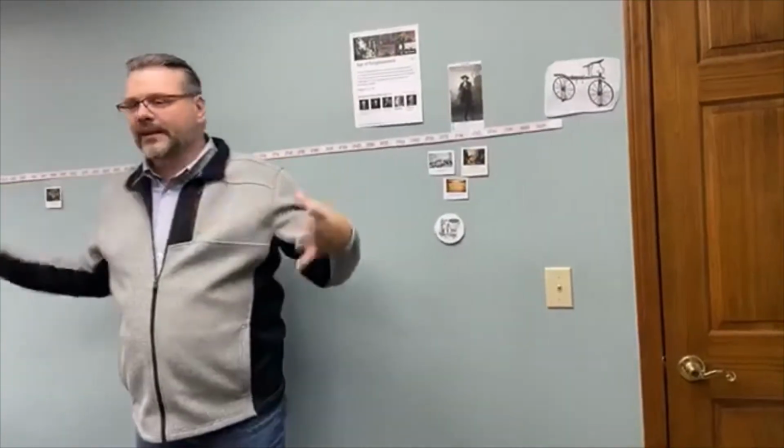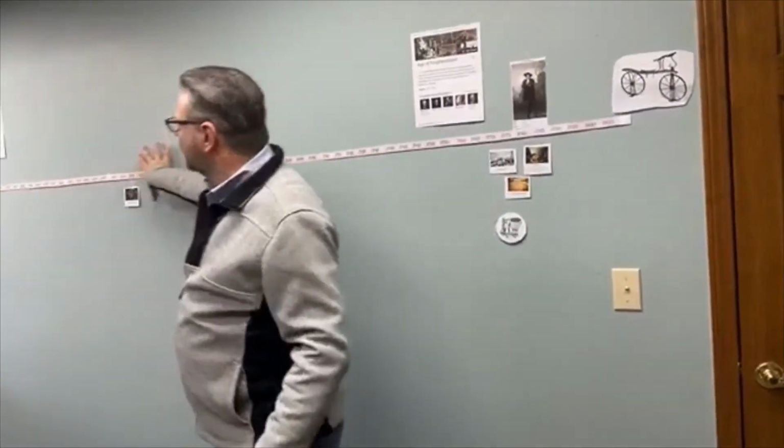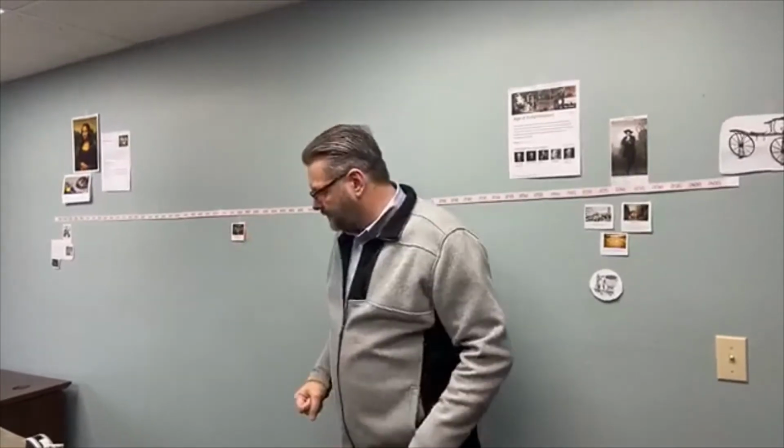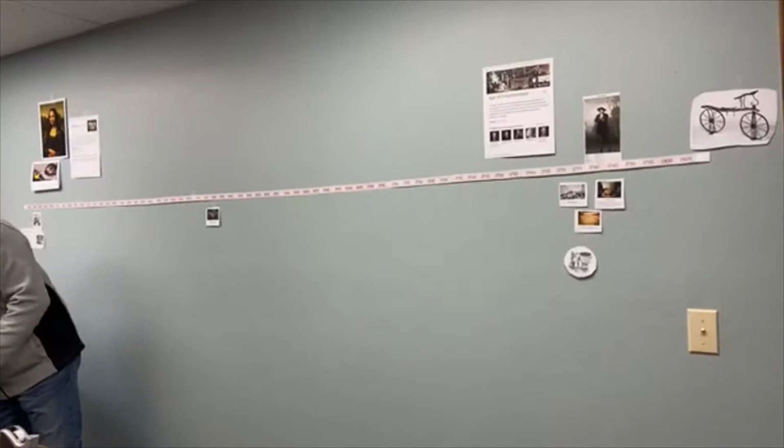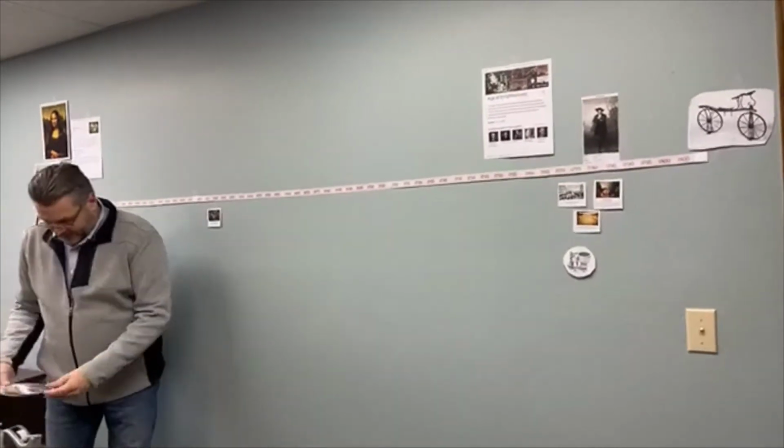Now, as we're going through history, there's all kinds of things that we could be building on this wall. And it doesn't have to be fancy. It doesn't have to be a work of art. It's just discoveries and putting it in context. I'll do one more. Let's talk about clothing.